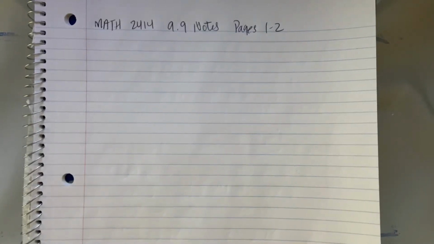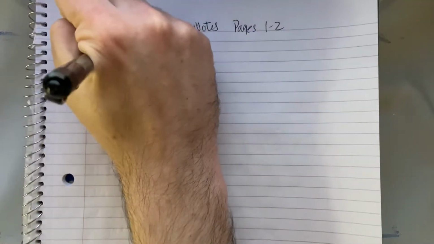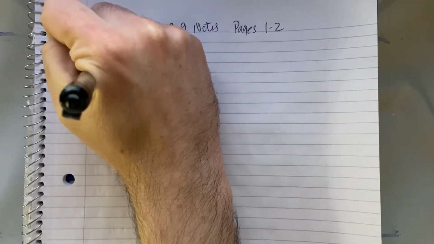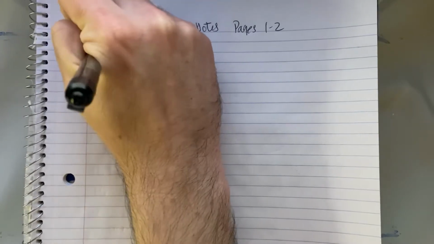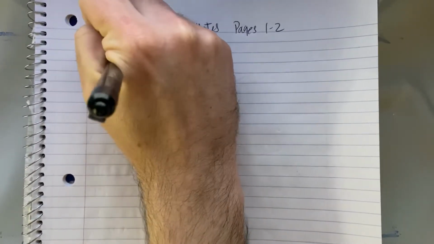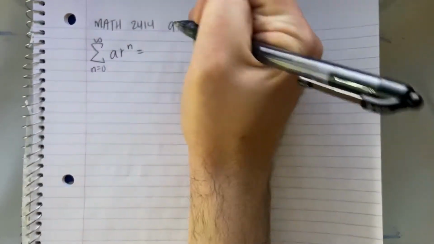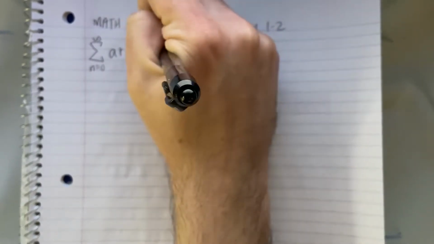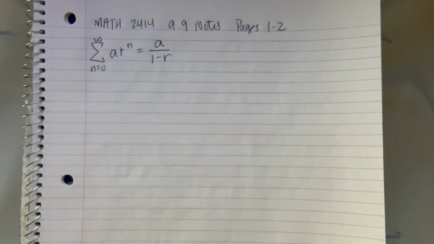Okay, calculus. 9.9 is about making connections between a lot of the things we've seen this chapter. It's called representing functions using power series, but we really should start with a reminder of a geometric series: the sum from n equals 0 to infinity of a r to the n is equal to the sum, as long as r is between -1 and 1, a over 1 minus r.